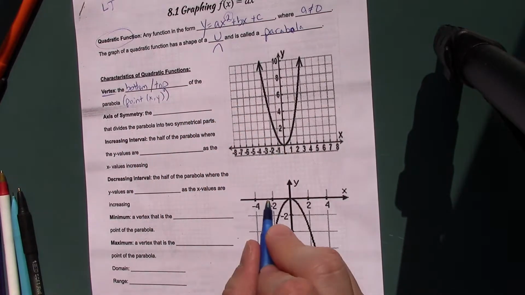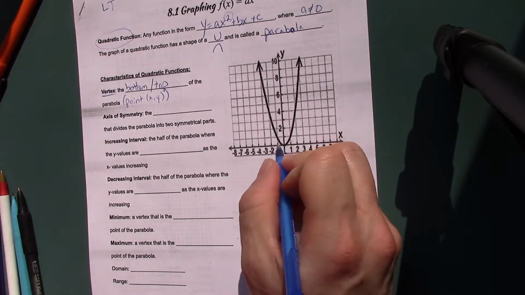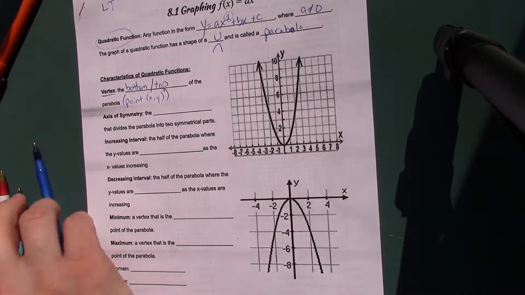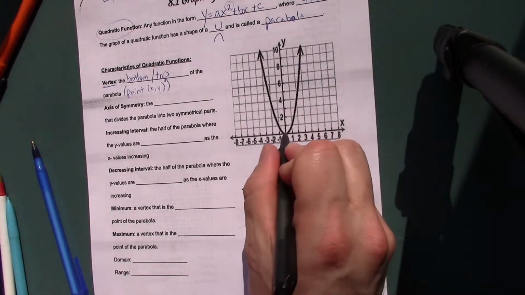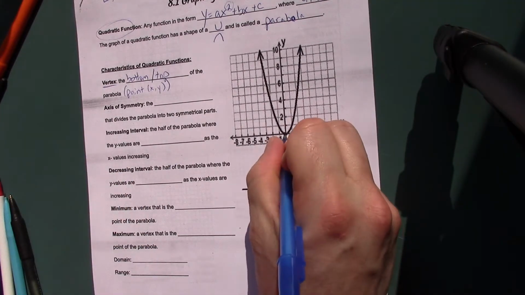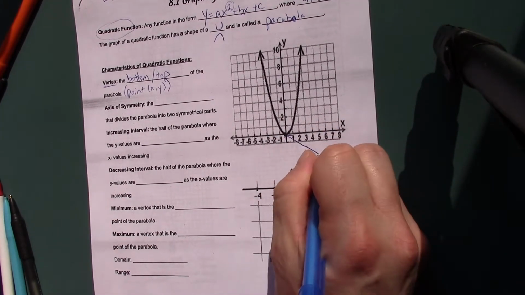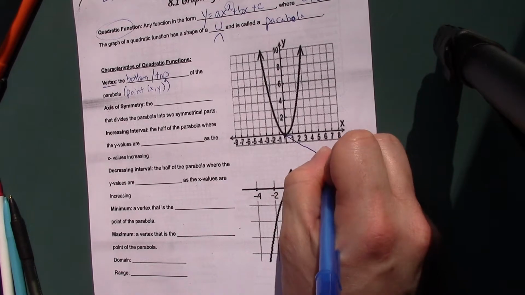So the first thing you do is identify where the absolute bottom of it is. This is also called a minimum, and we'll get to that in just a minute. Matter of fact, we'll do that at the same time. This is a minimum right here. This is also a vertex. So let's start with the fact that it's a vertex. That right there and this point right there are vertexes.